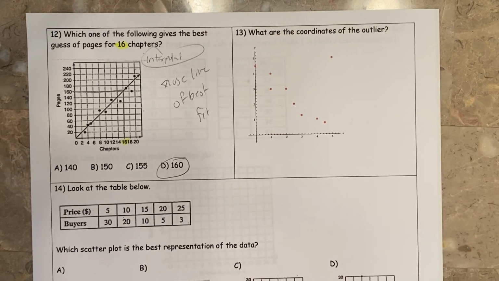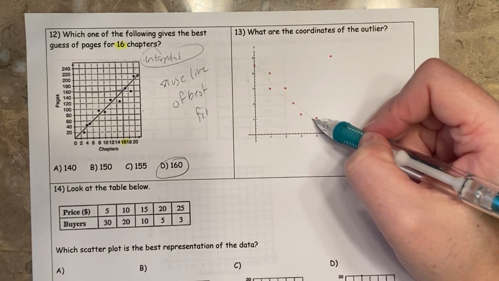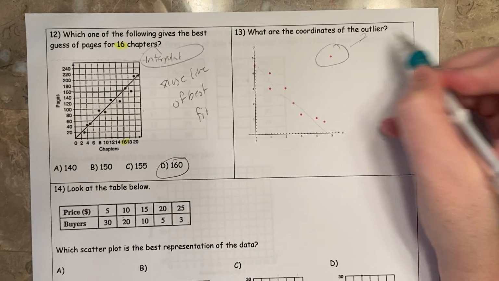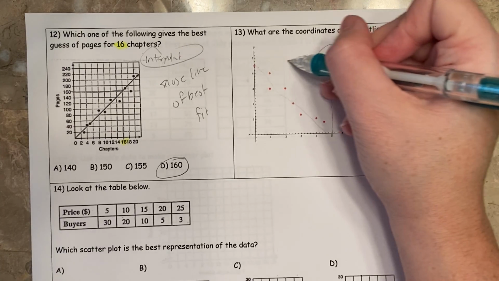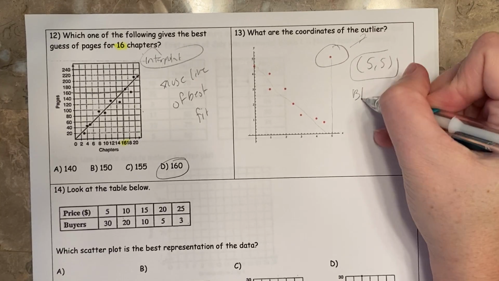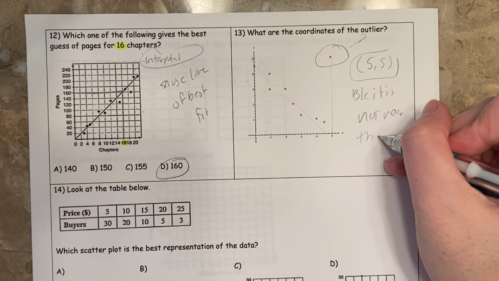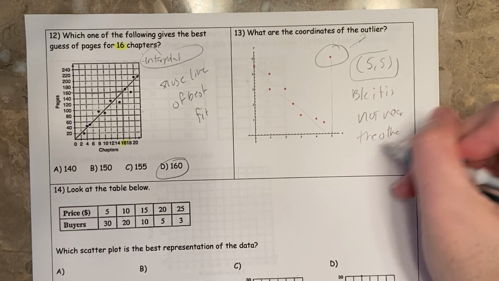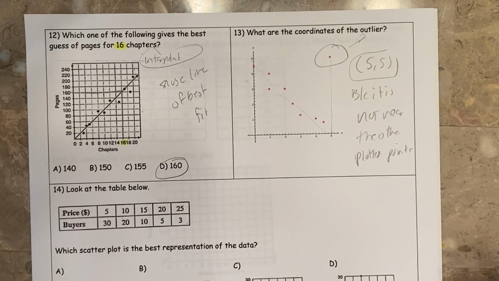All right, 13. What are the coordinates of the outlier? So you want to see that all the dots are here together, and the one that is not like that is the outlier. So it looks like, or not near the plotted values. So 5 and 5, I think, is close enough, because it is not near the other plotted points.